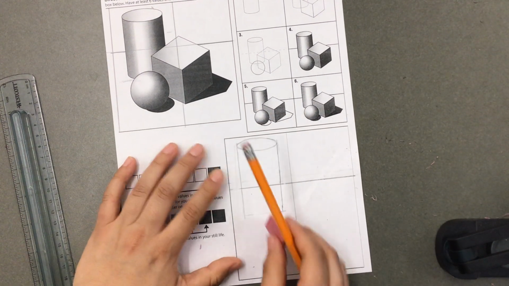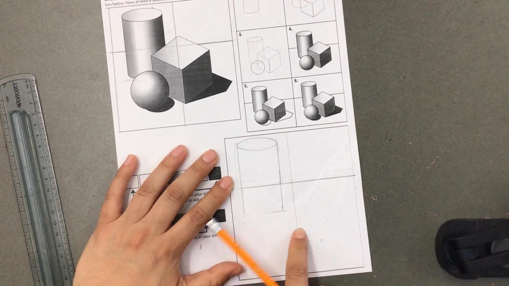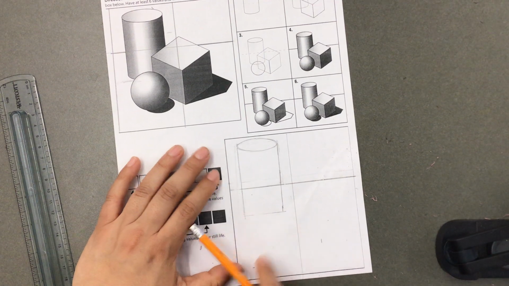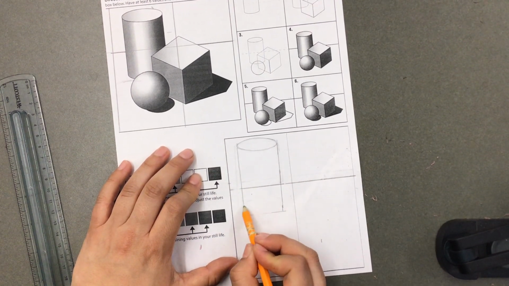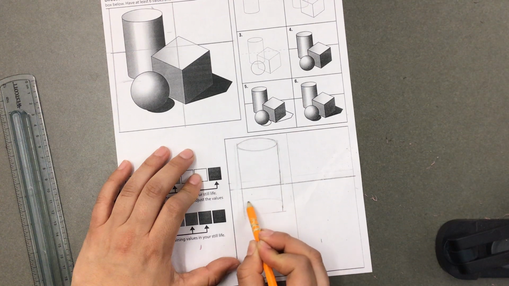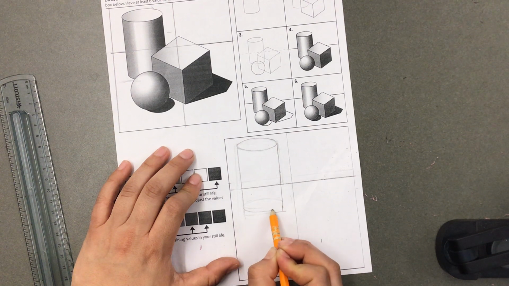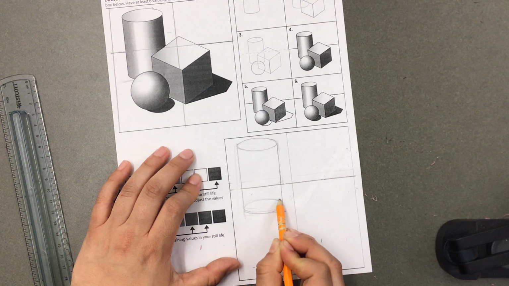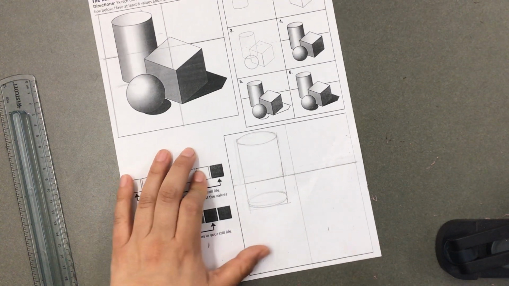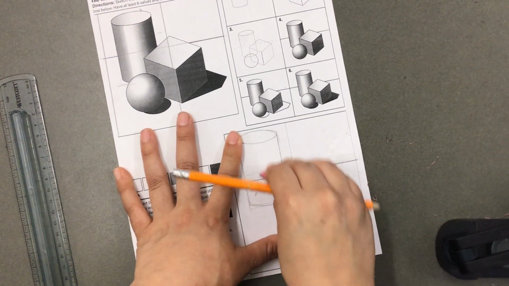And then the bottom of a cylinder should never be flat. So if you have a flat bottom on the cylinder, you need to make sure that you add another ellipse down here. That's the same exact angle and size as the one up front, but this time you don't see the inside.